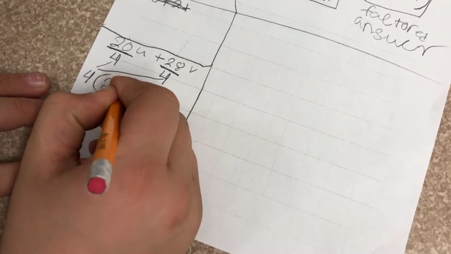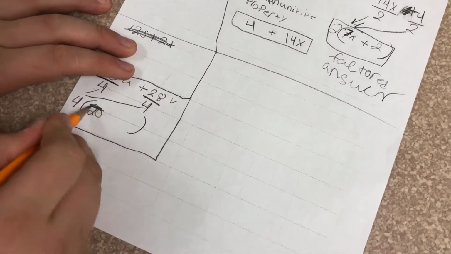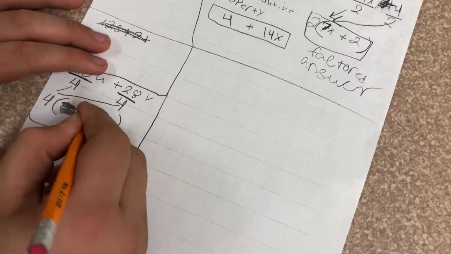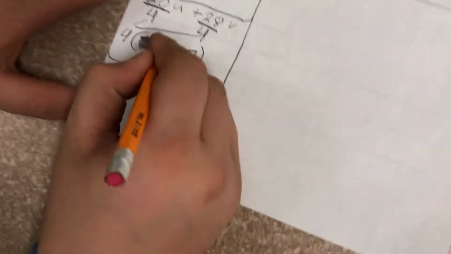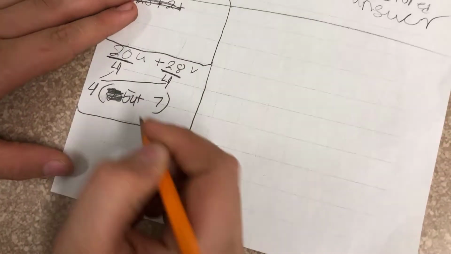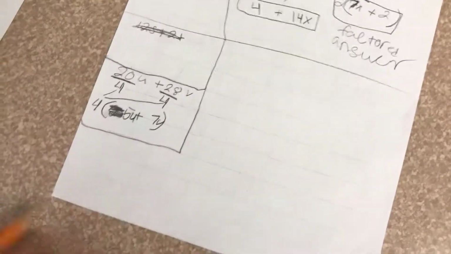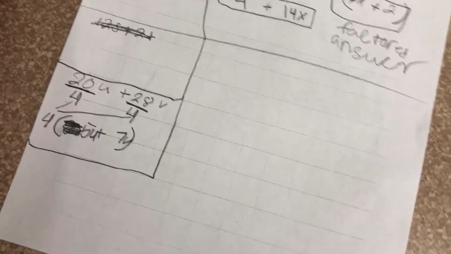And then 20. Oh, wait, no. I messed that up. What does it now become? It reduces, right? It becomes 5 plus 7, and then you have to add the u. And also the v. You got it, because those can't be pulled out. 2 different letters, 2 different variables with it, correct? Correct. There you go.